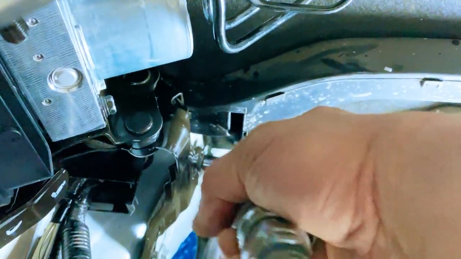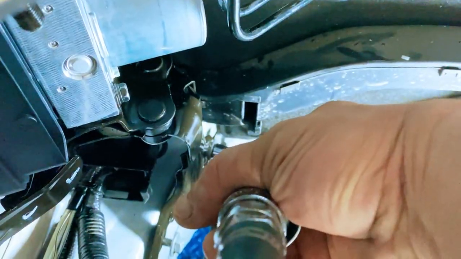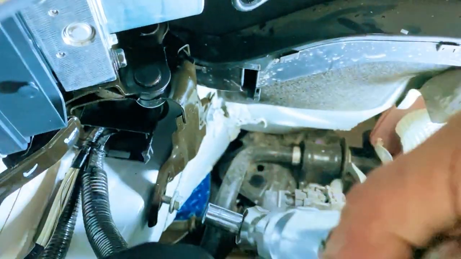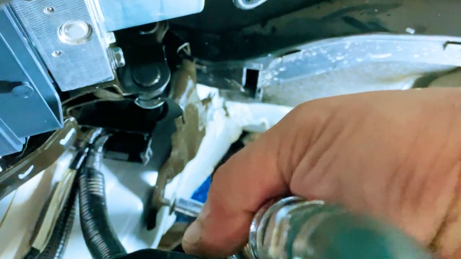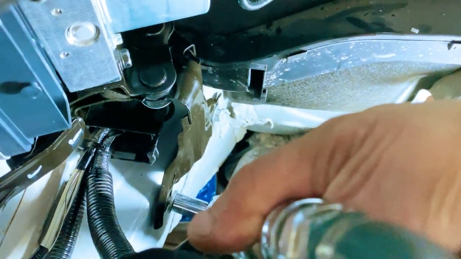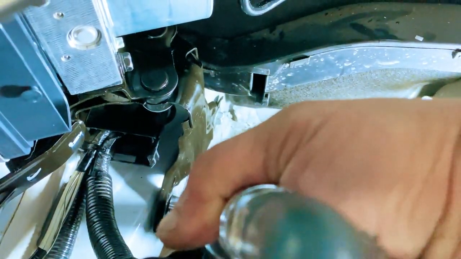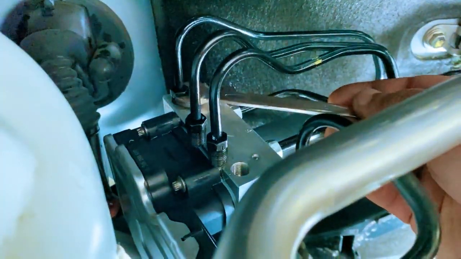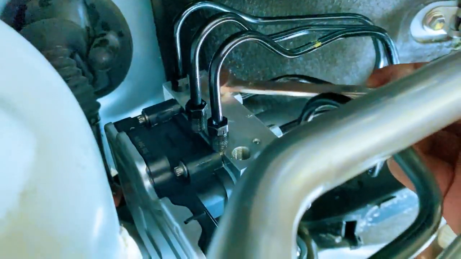Next, we need to disconnect the electrical connector from the brake actuator. Release the connector lock lever carefully. Then disconnect the connector. Do not force the connector, and make sure no brake fluid enters the electrical connector. Brake fluid contamination can damage electrical terminals and create additional faults.